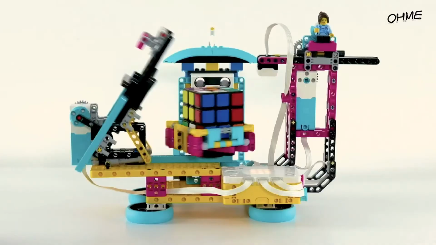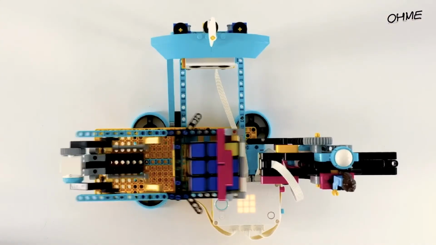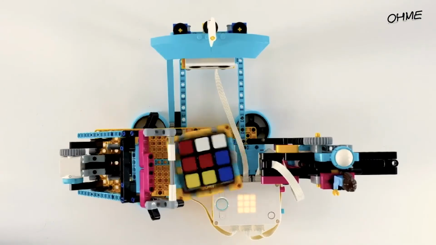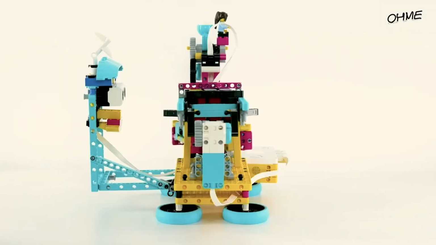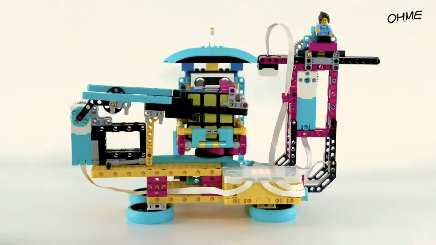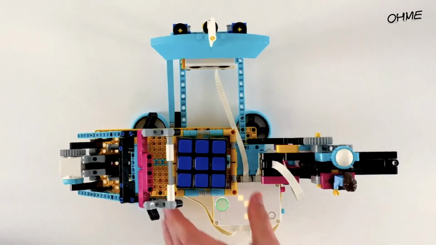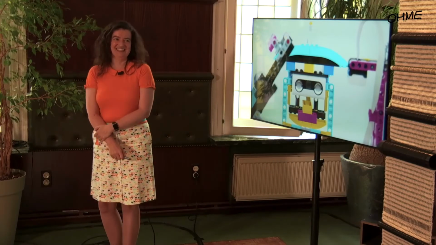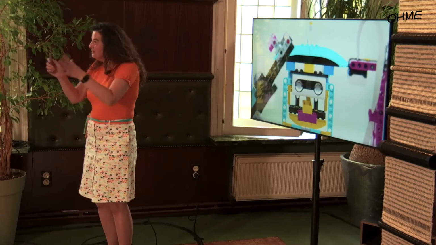So it's almost there. Voila. And actually, you can build it yourself. So we have one of these sets, and it's very addictive to let it solve your cube.